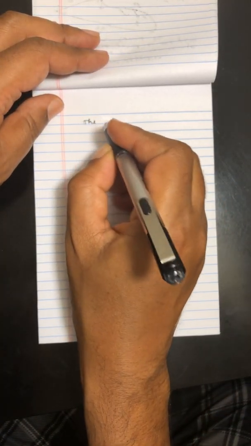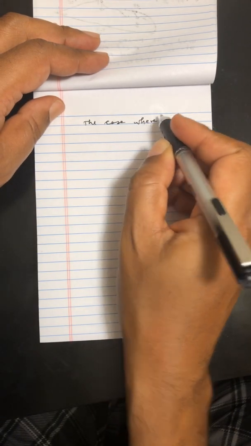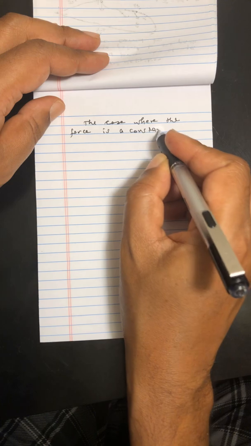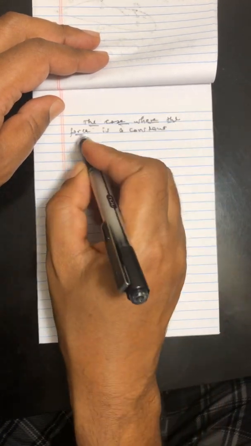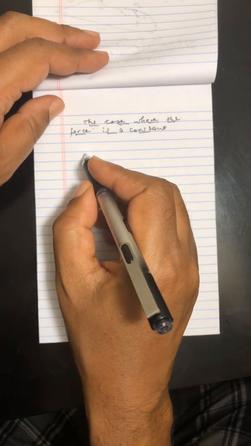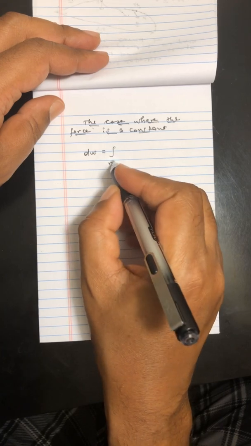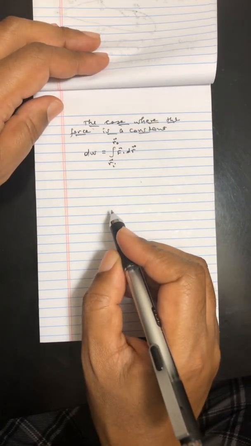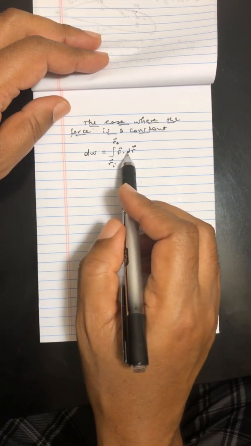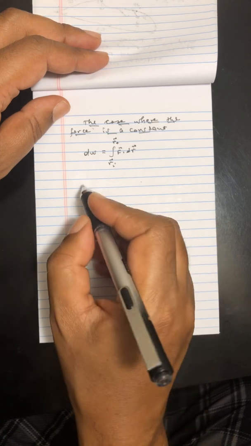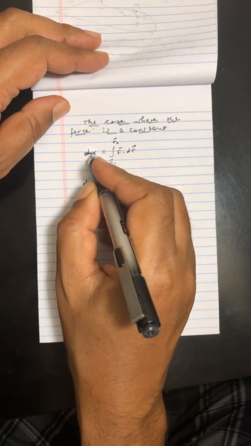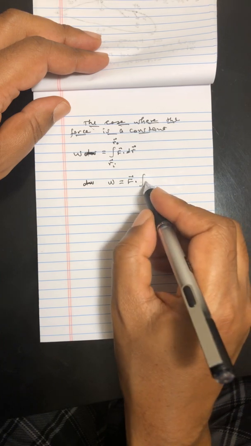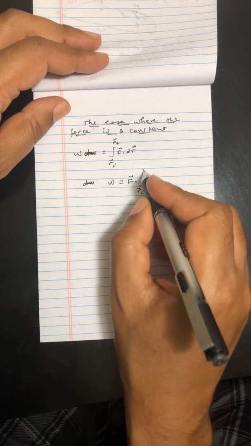So let's look at the case where the force is a constant. In this case we have the general definition: the work equals the integral from the initial position vector to the final position vector of F dot dr. But if the force is a constant, you can take it out of the integral. This is just a sum of different parts, so you can take the common factor out, right? So you've got the work equals the force dotted with this integral, dr going from ri to rf.